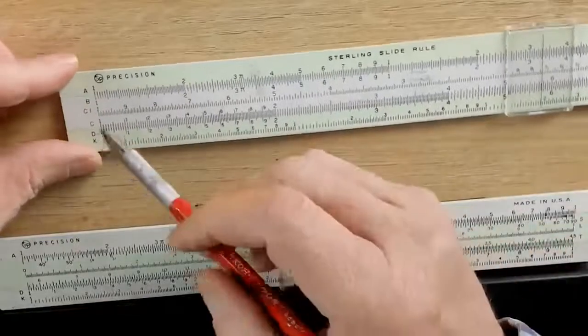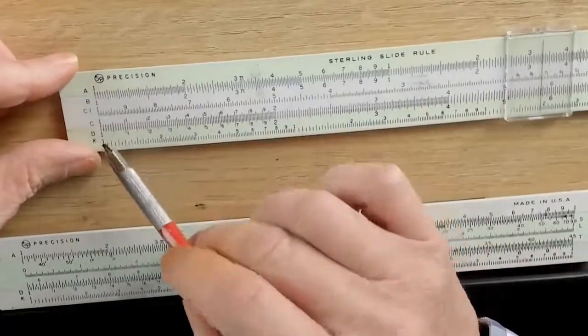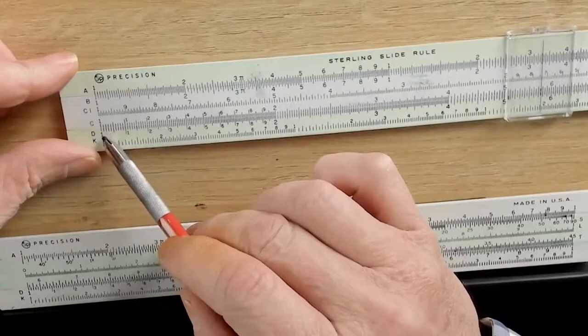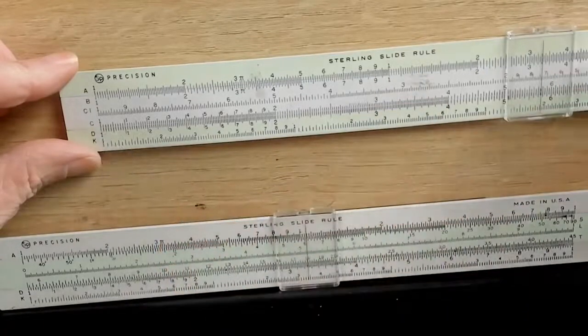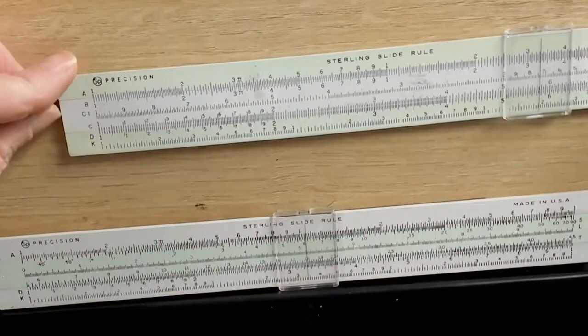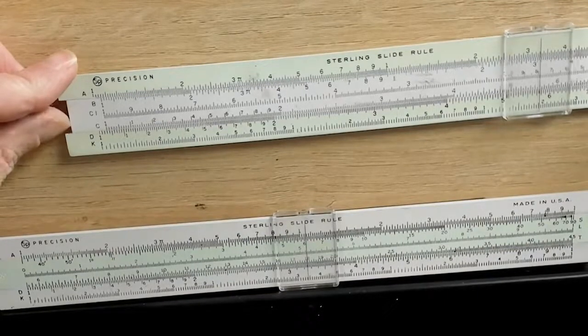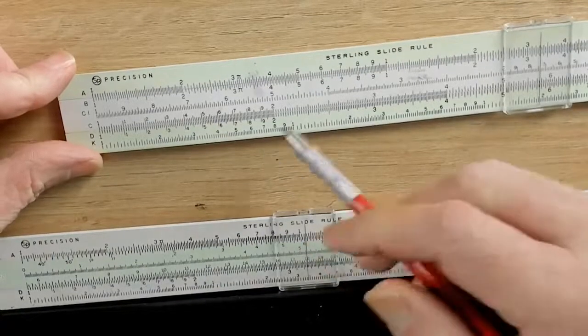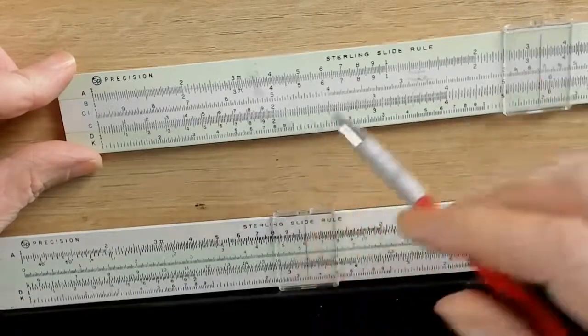Now, there are a number of scales on the slide rule. The main scale is going to be the C and the D scale, and that's the one that we just used to multiply 2 by 3 and divide 6 by 4. The operation of that, we've kind of gone over real briefly, and I've got tutorials for that.